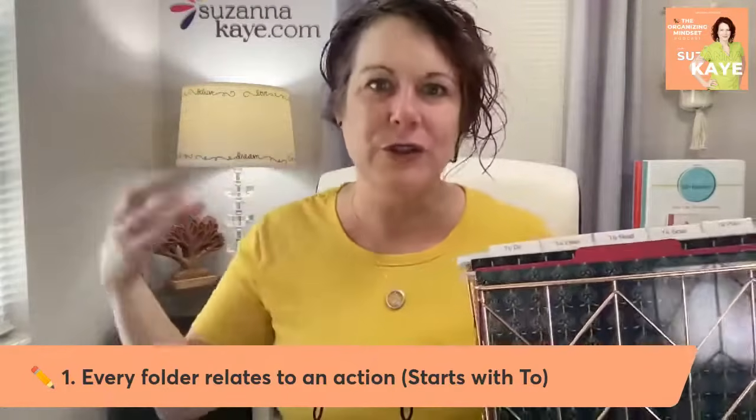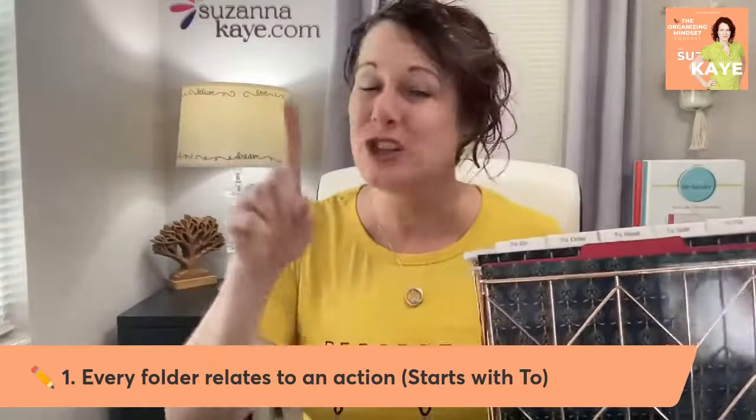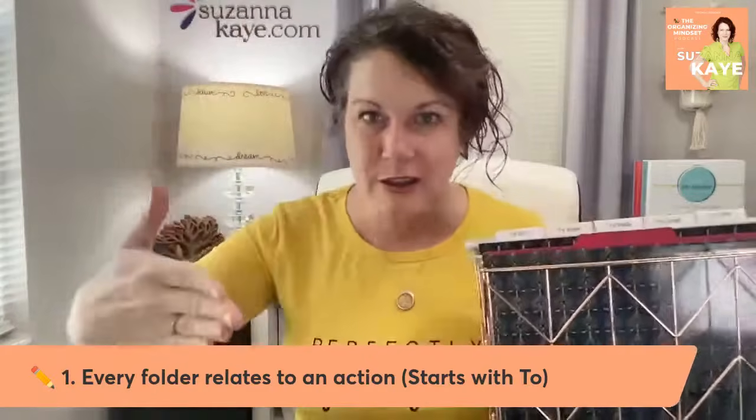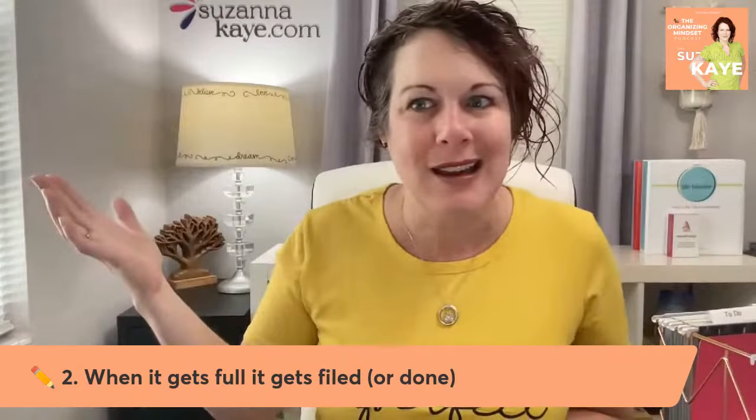So you should be able to use the word "to" at the beginning of the label. To read, to enter, to file. What is the action? Not what type of paper it is. What is the action that you have to take with the paper? And just the next action. What action do you need to do first? Do you need to read through it first? Do you need to actually do something first before you enter it somewhere else? What's the next action? Two, when it gets full, it gets filed or it gets done, right?